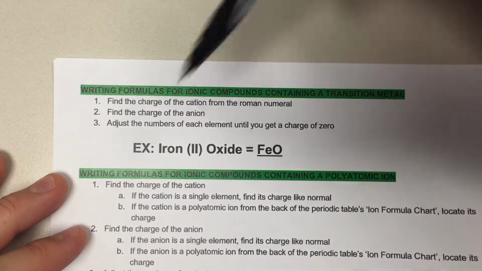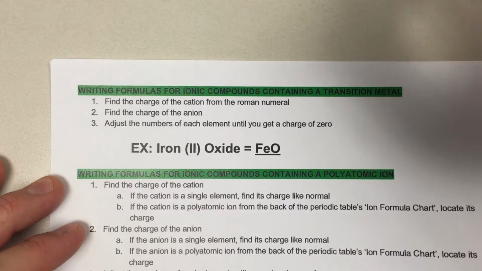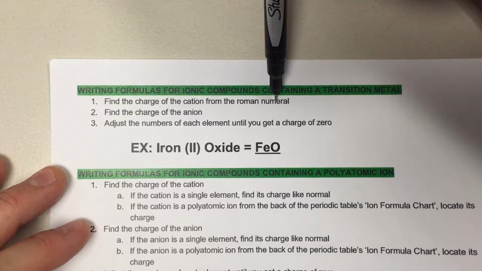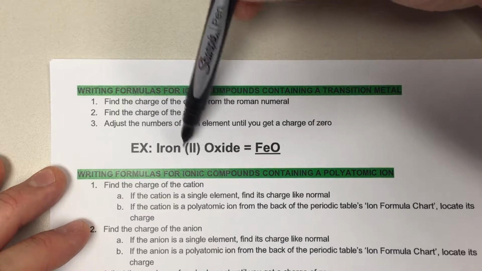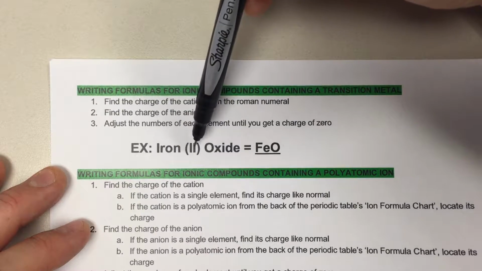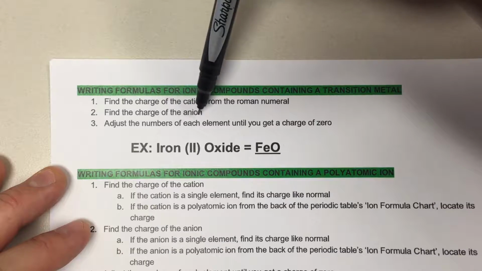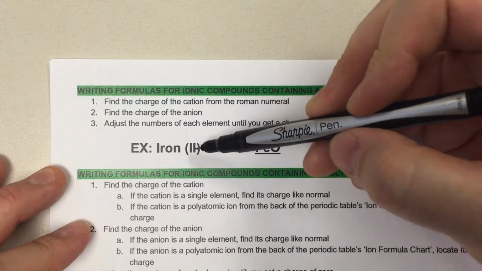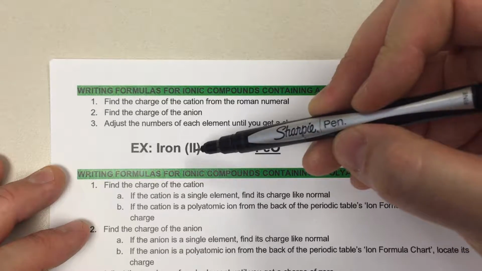Moving forward to writing compounds containing polyatomic ions or containing transition metals, this is even easier. Find the charge of the cation from the Roman numeral. If it's a transition element, it's going to tell you the charge with a Roman numeral. Then you find the charge of the anion and adjust each side until you get 0. So for example, this Roman numeral tells you what charge it is.